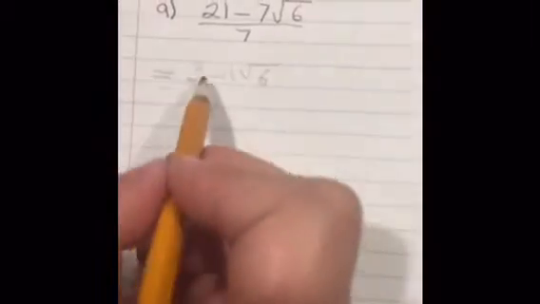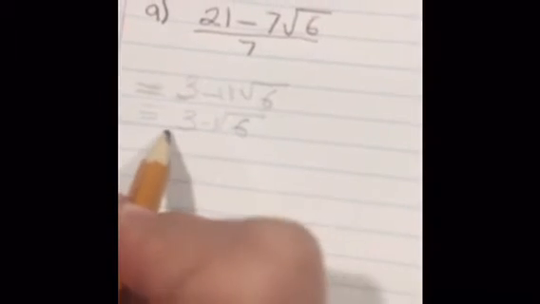Over here we have 21 minus 7 square root 6 divided by 7. So 21 divided by 7 is 3. 7 divided by 7 is negative 1 square root 6. So we're going to be 3 minus square root 6. And that's our final answer.